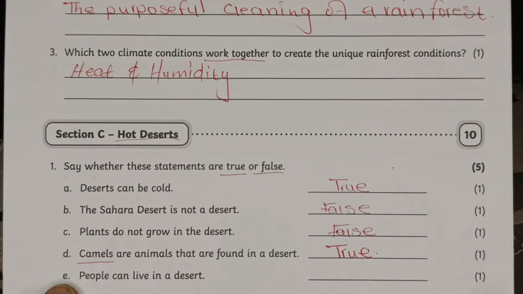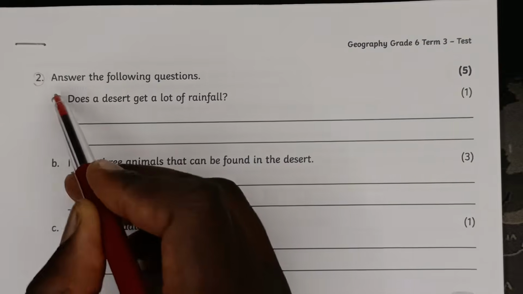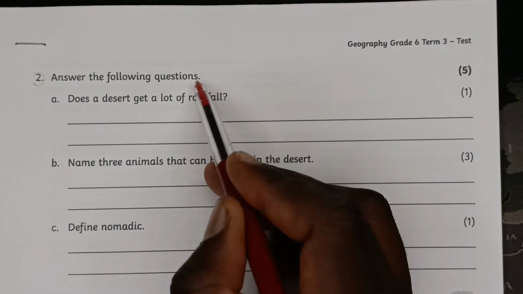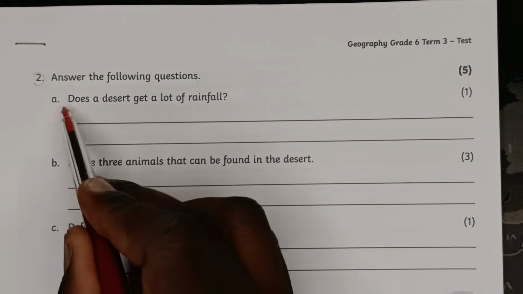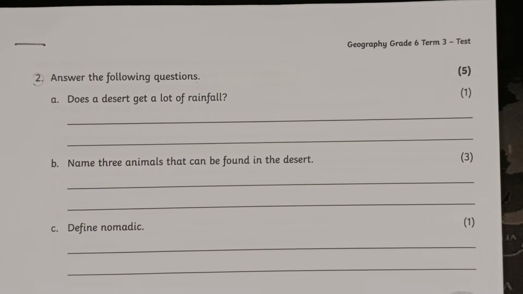E says people can live in a desert. Is it true or false? The answer is true. Because yes, people can live in a desert. So, 2 says, answer the following questions. Does a desert get a lot of rain?